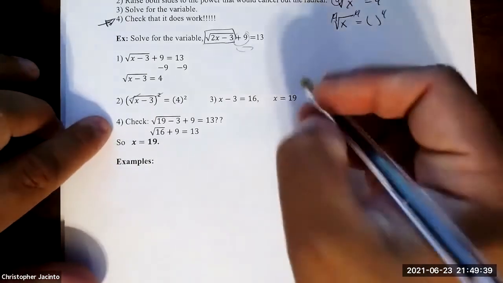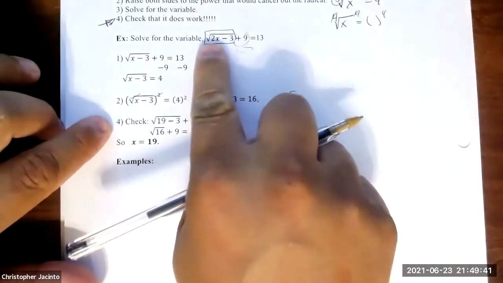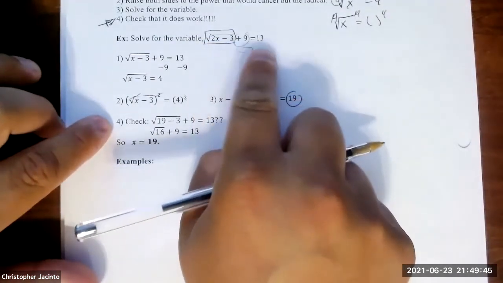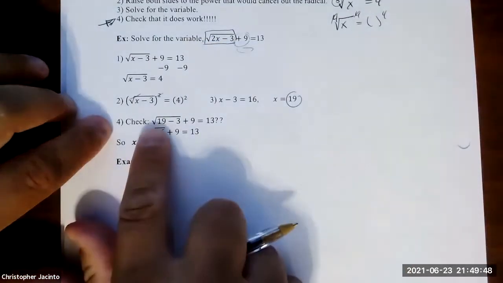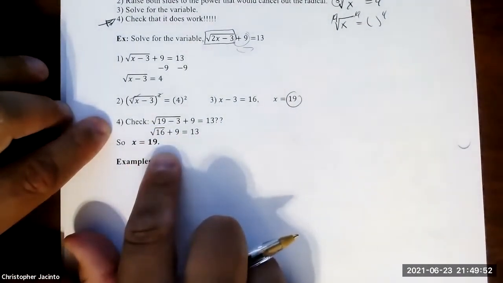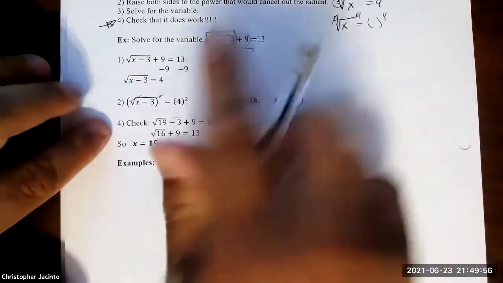What checking means is all you're going to do is plug in 19 for x and see, does it work out? If you do all this, does it actually equal 13? That's all we're really doing, is checking. So we just plug it in. Oh, this is supposed to be a 2.